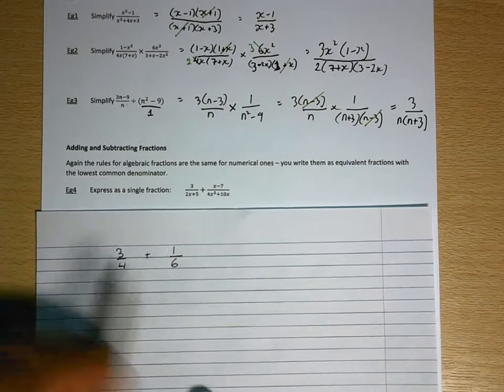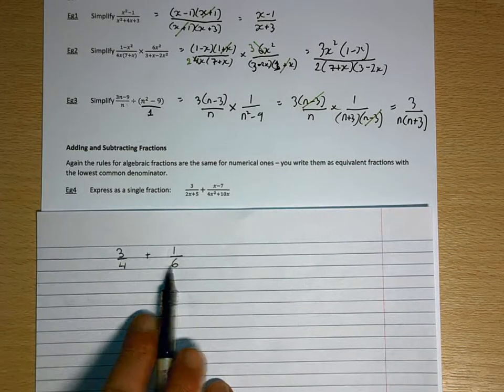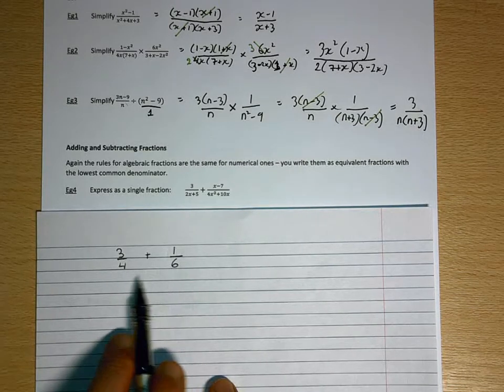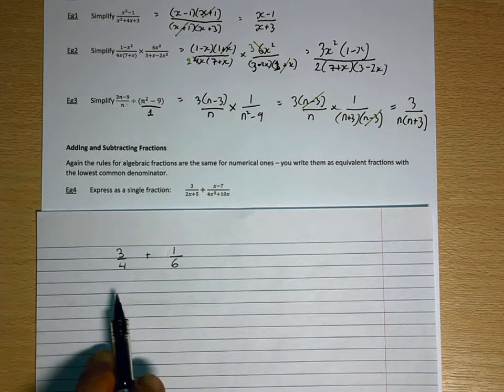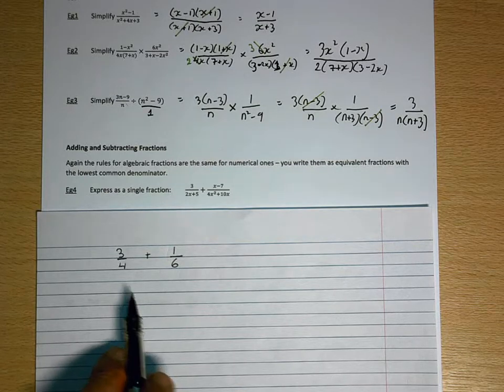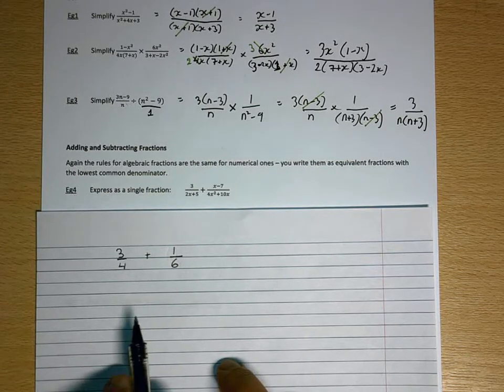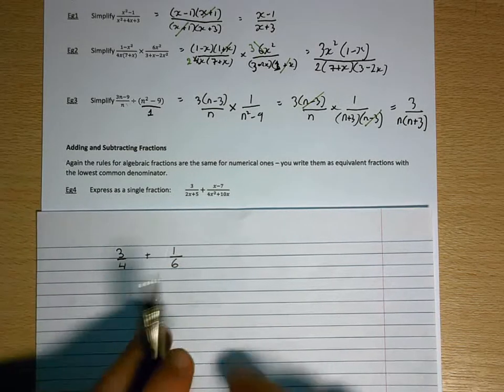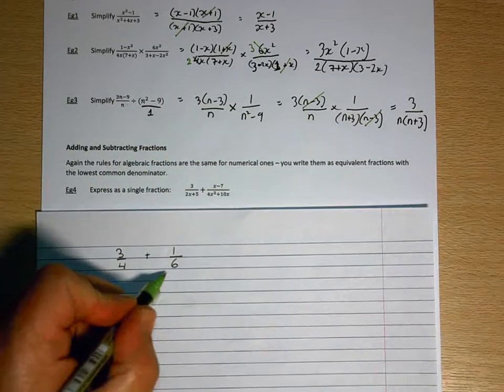So a shortcut method you would have probably been shown is if you multiply those two together, you get 24. That will give you an equivalent fraction, and it will, but it won't give you the simplest equivalent fraction. So if we did that, maybe this is how you would have been taught.